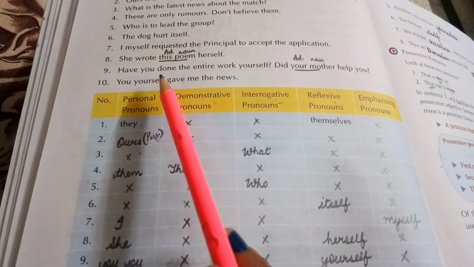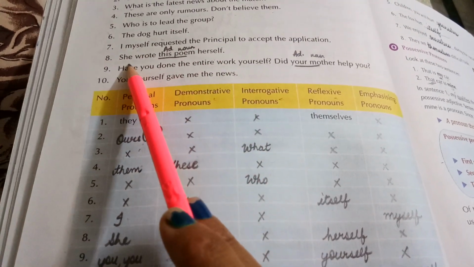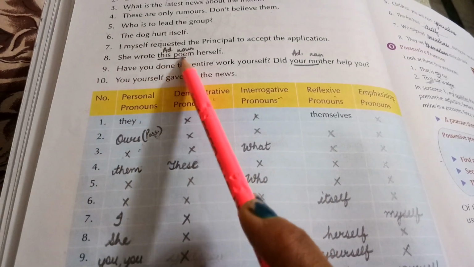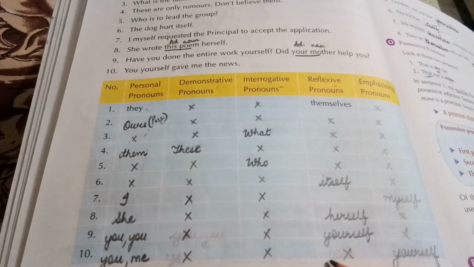Eighth one, she wrote this poem herself. Here what is the pronoun? She, which is personal. What is this poem? Noun. So that becomes an adjective. So we will not write it under the pronoun.